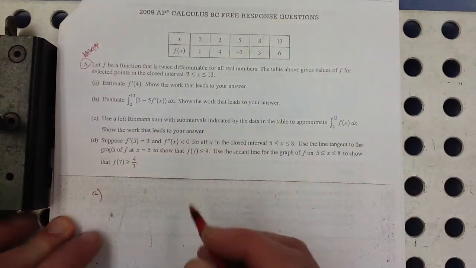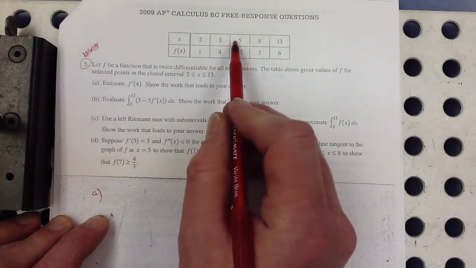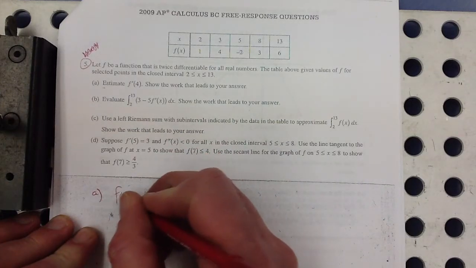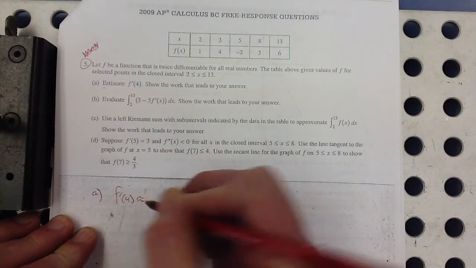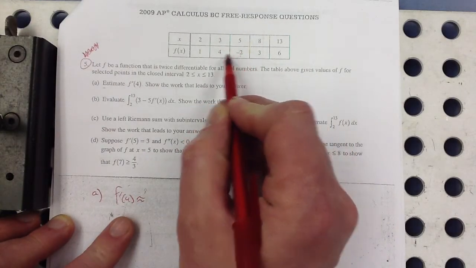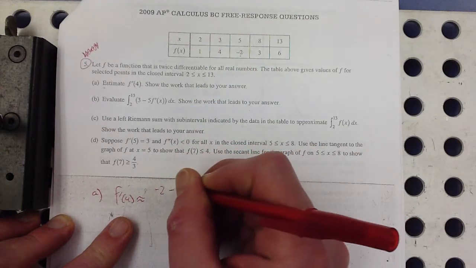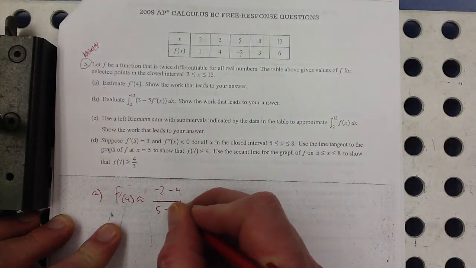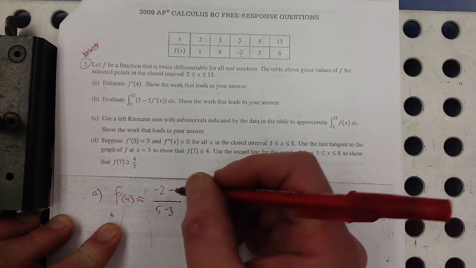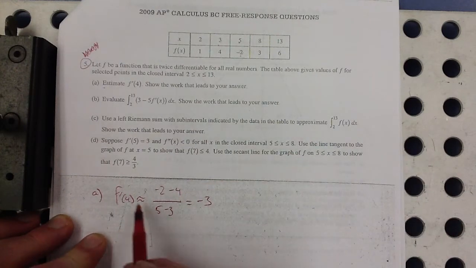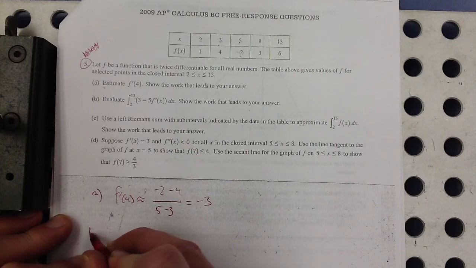Well, let's see. To estimate the slope at 4, I just use the points on either side of 4. So f prime of 4 is approximately equal to the slope of those points on either side. So that'd be y minus y over x minus x. That's negative 6 over 2, or negative 3. And there's the work that leads to my answer. Well, that was easy.